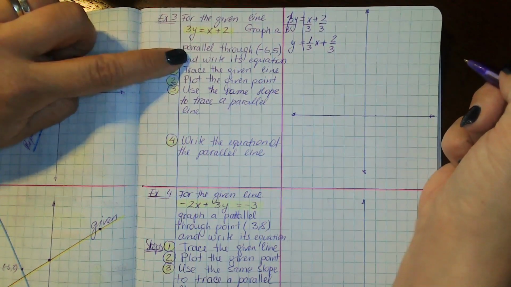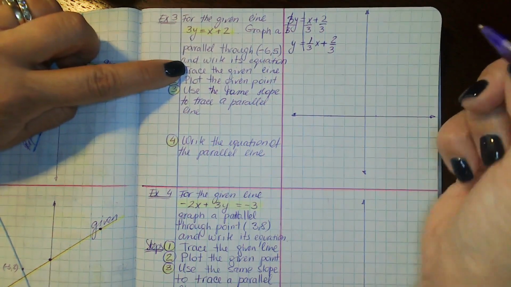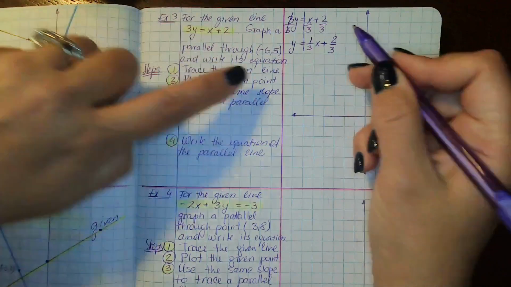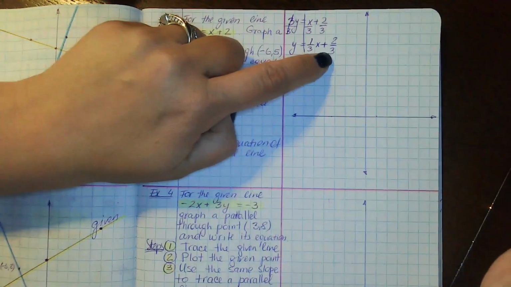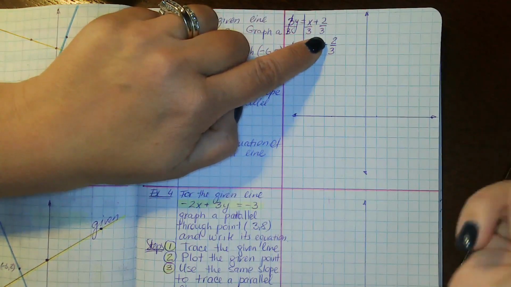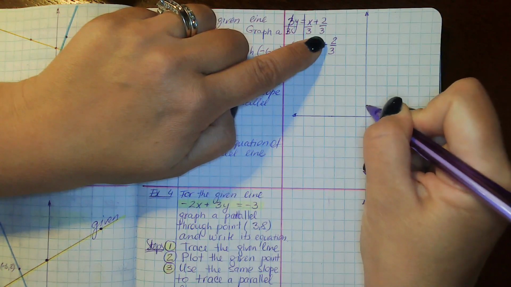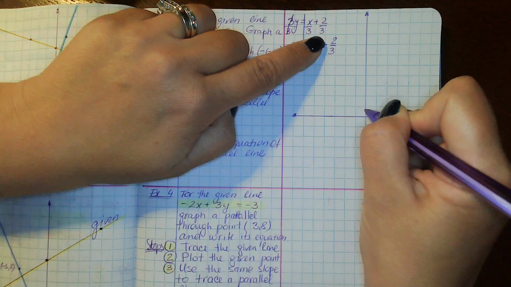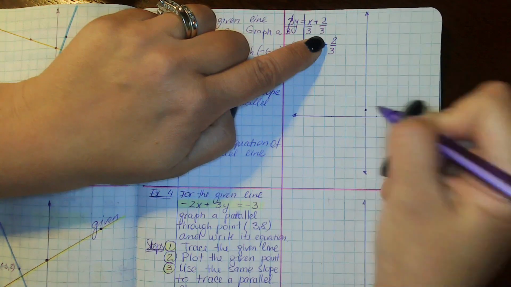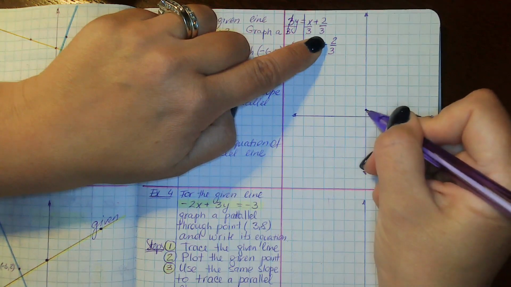Then I'll have to graph a parallel through point -6, 5 and write its equation. Okay, so let's start at this y-intercept, 2/3. Well, what is 2/3 of a unit? If I was to start at 2/3, that means I would take this unit, 1 square, divide it into 3 parts, so size it up, estimate, and just go slightly above half.